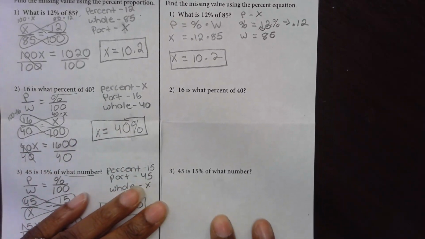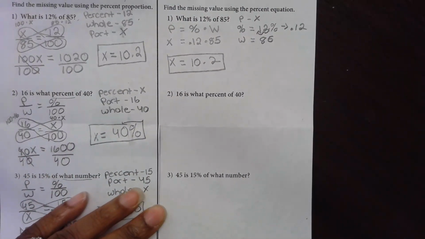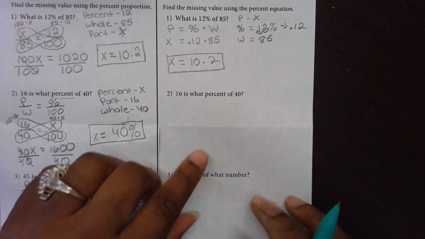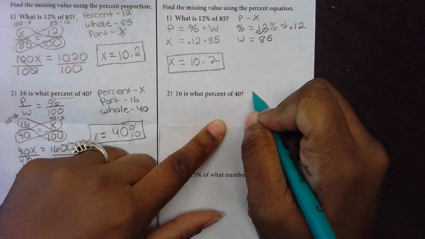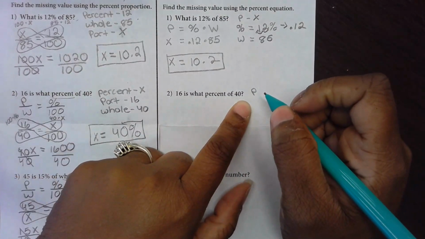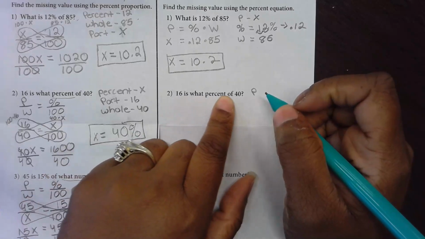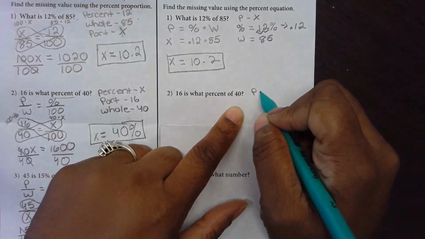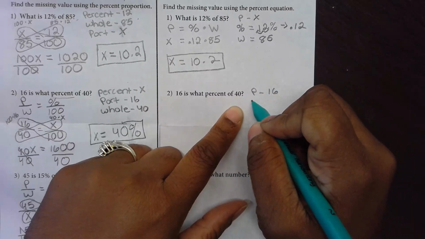What is the percent of 40? Remember, label, substitute, solve. Let's label what we have. 16 is what percent of 40? So the part is 16.